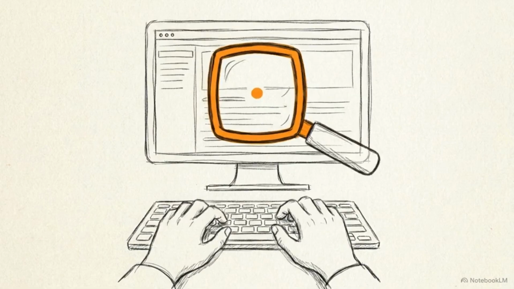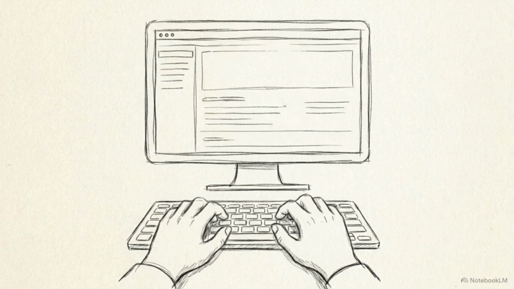Replacing clunky permanent software modes with fast on-demand tools is the most reliable way to strip the friction out of your digital communication.